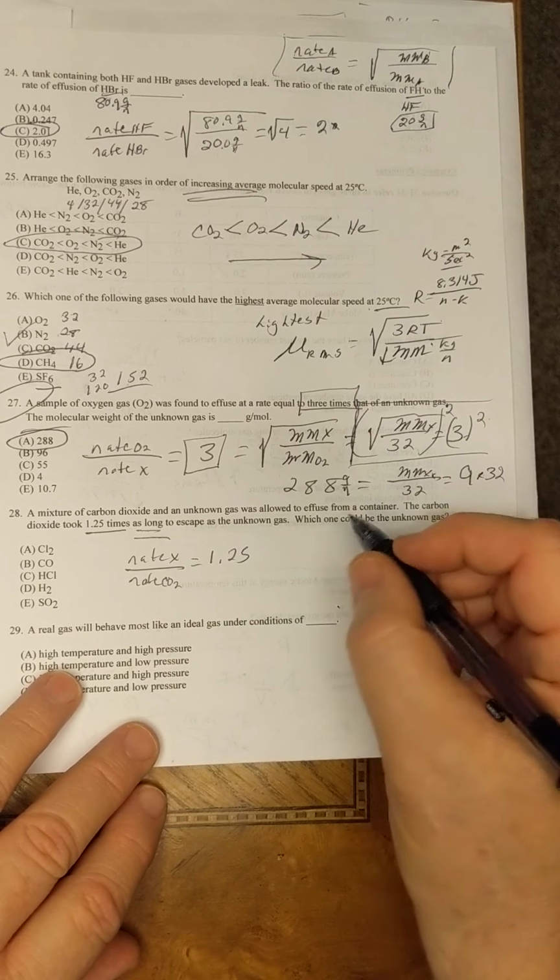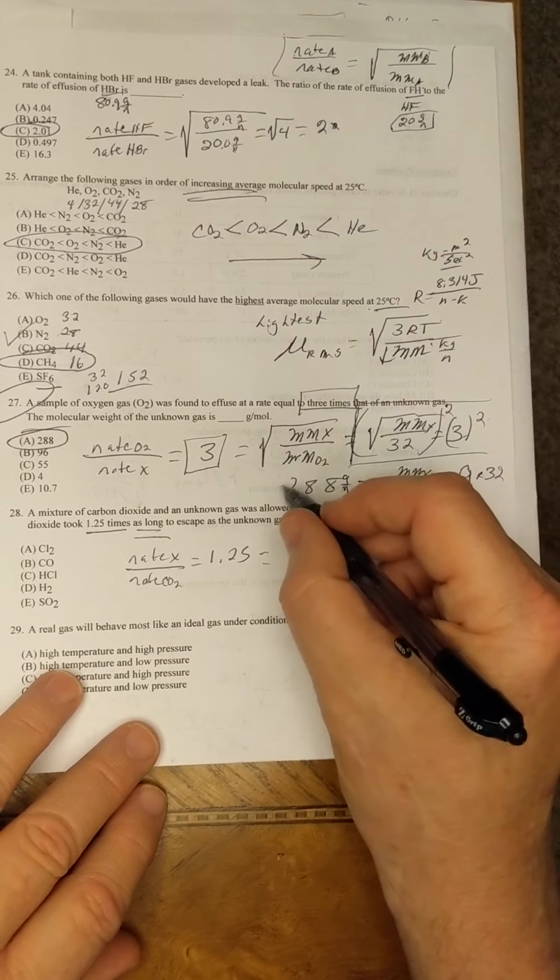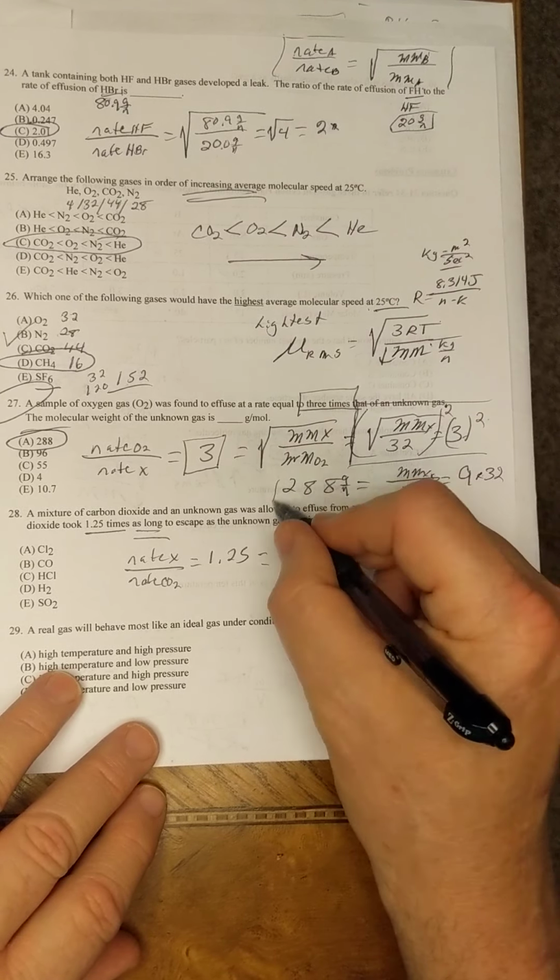The problem is always knowing which one to put on top. If you ever get a molar mass that's fractional, you put it in wrong. Your molar masses always have to be greater than 1. There's no molar mass that's fractional.